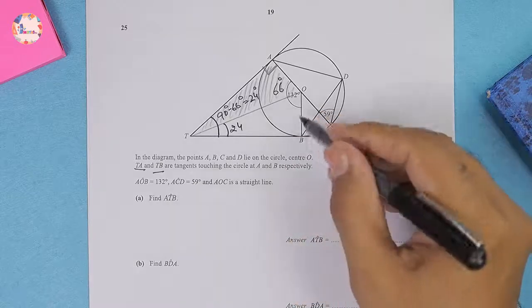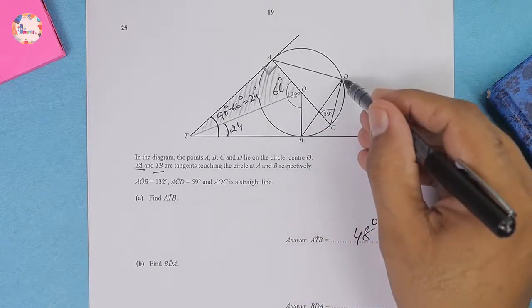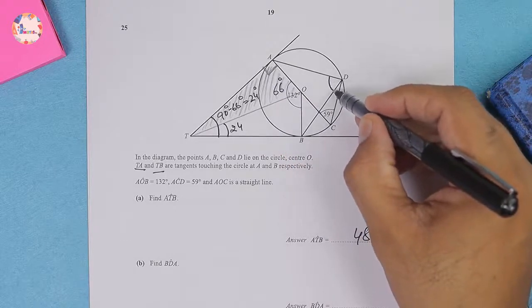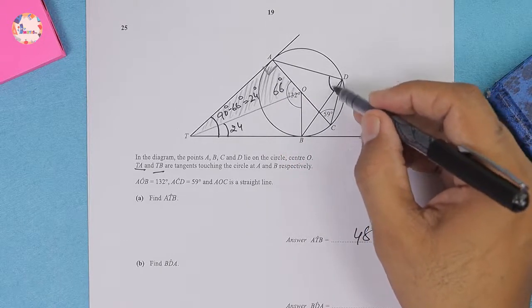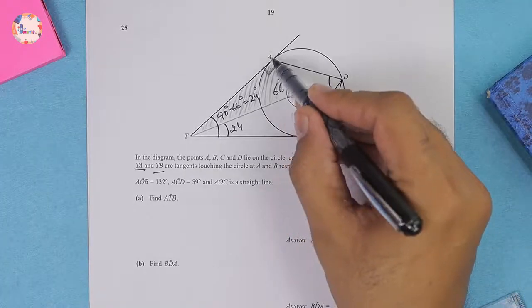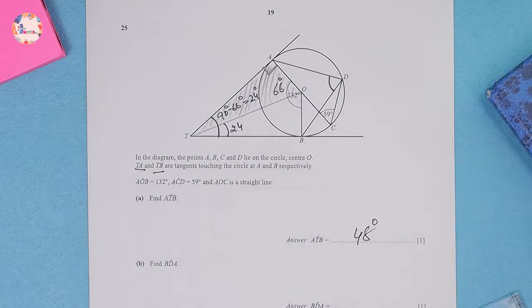BDA, B, D and A. So we require this angle BDA. For this one, we can consider the other angles also. I'll use the other color.